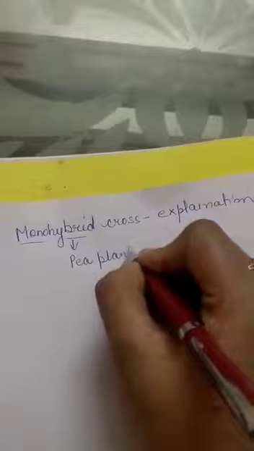Namaskar students. Explanation of monohybrid cross. Mendel used the pea plant, this you already know. In the pea plant there were several characters that Mendel studied, and among those characters we will take only one character, and that is height. When the inheritance of only one character is studied, such a type of cross is referred to as a monohybrid cross.